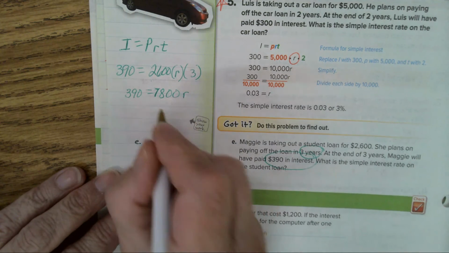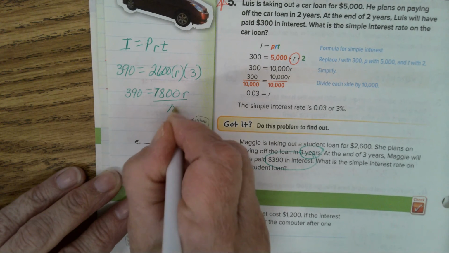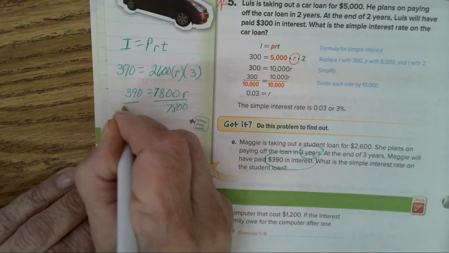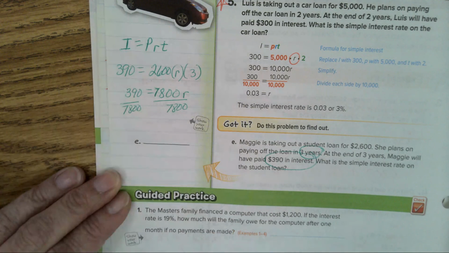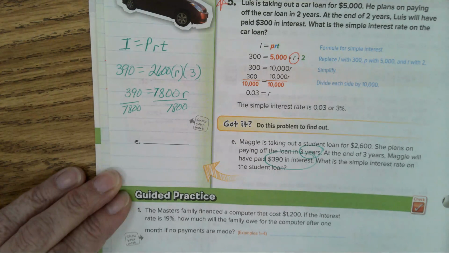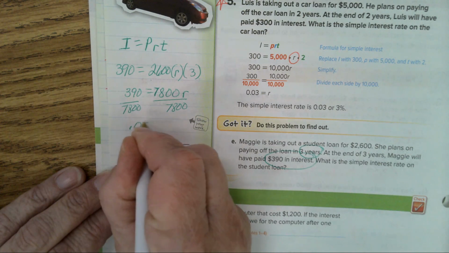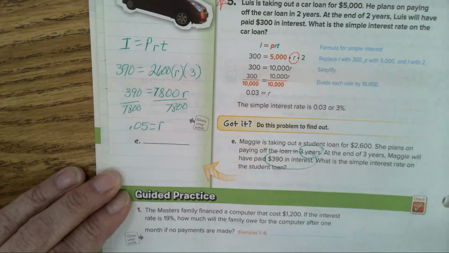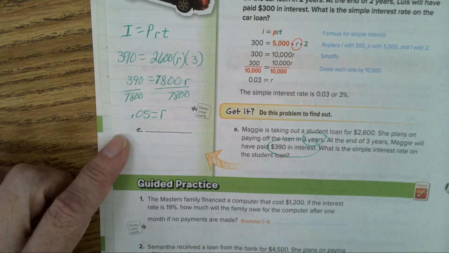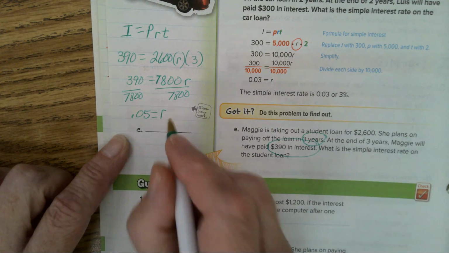Divide both sides by 7,800. Then, in the calculator, find 390 divided by 7,800, which gives you 0.05 equals your rate. What's my percent? Yes, 5%.